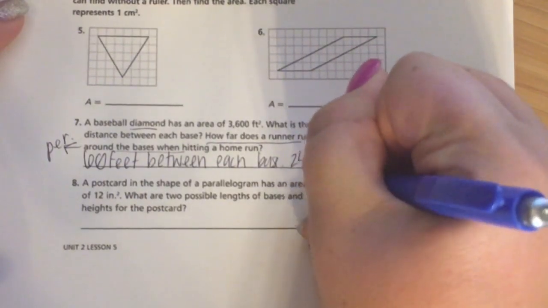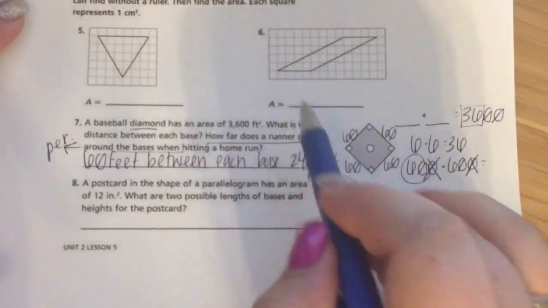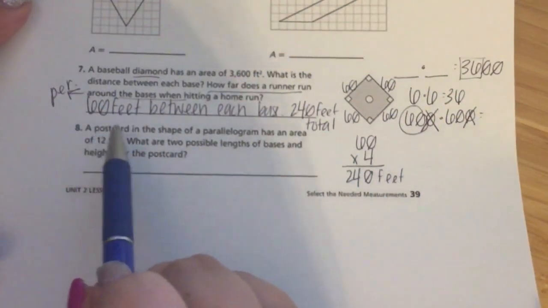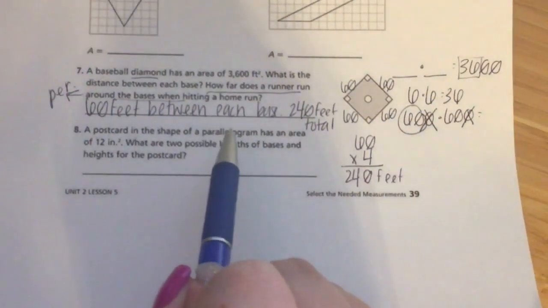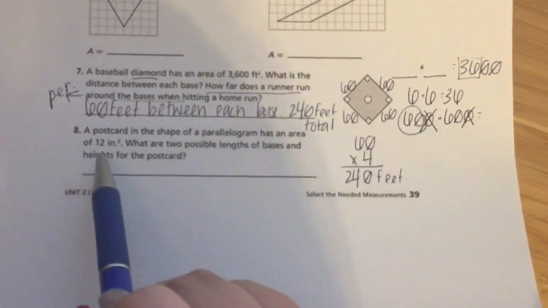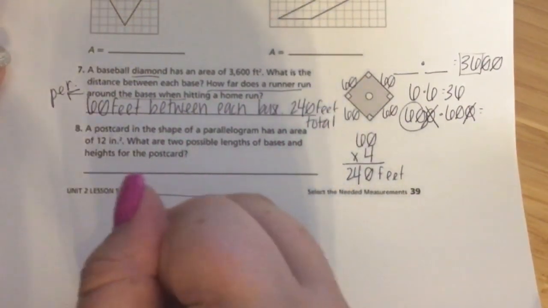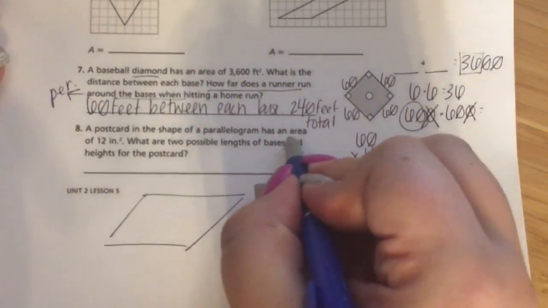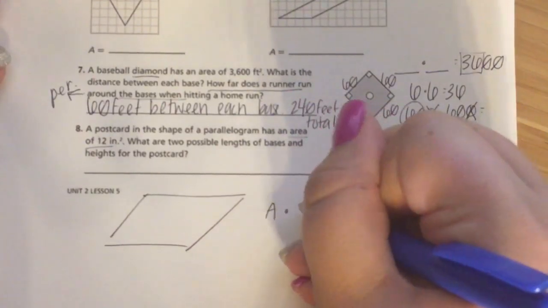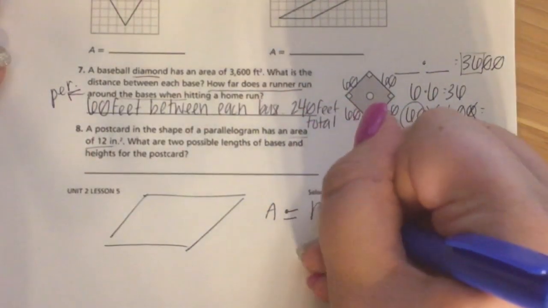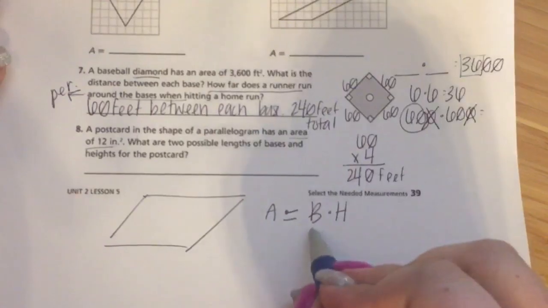Number 8, a postcard in the shape of a parallelogram has an area of 12 inches squared. What are 2 possible lengths of bases and heights for the postcard? I'm going to draw myself a picture. I do know a parallelogram, it's going to be kind of a slanted or a diagonal rectangle. I almost said rhombus. But that area is equal to base multiplied by height.